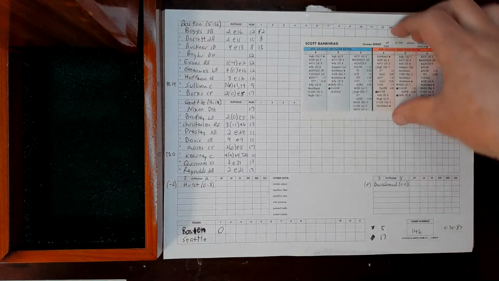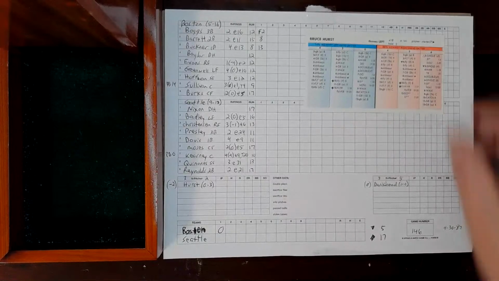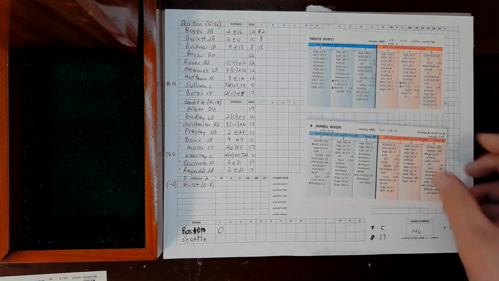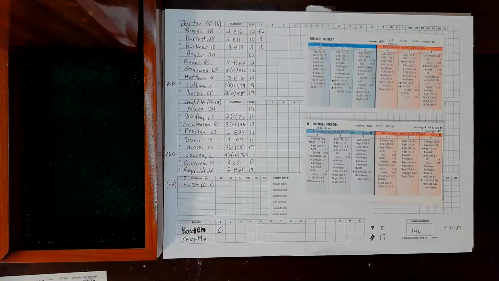And Bruce Hurst, the left-hander for the Red Sox, is 0-3. A lot of that has to do with non-run support. But then again, he does have a 7.46 earned run average, so that probably has something to do with it too. 25 innings pitched, 36 hits, 15 walks, 28 strikeouts. But that 7.46 ERA really standing out like a sore thumb.